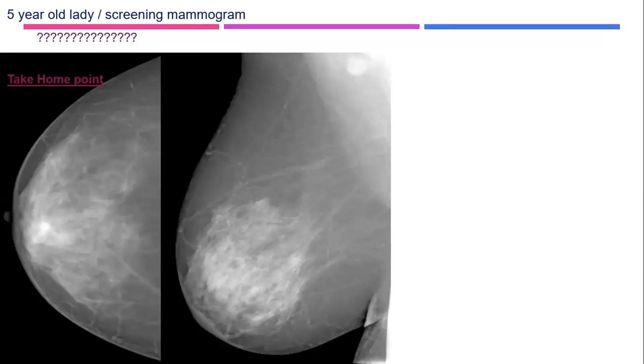A 50-year-old lady, screening mammography. Medina, are you there? Yes, I'm here. This is for you. These are the CC and MLO views of the right breast, a screening mammography showing ACR C density.